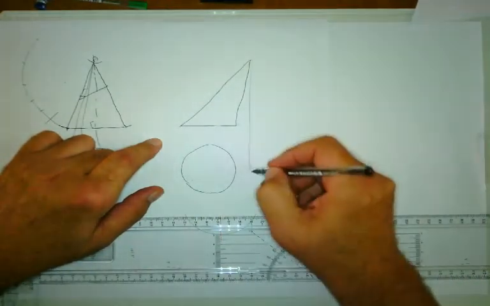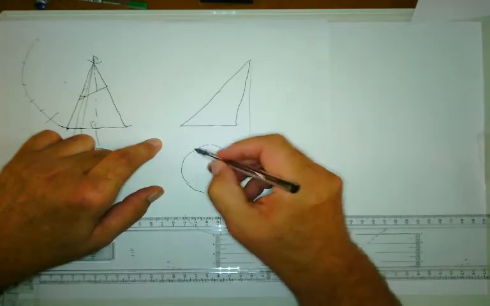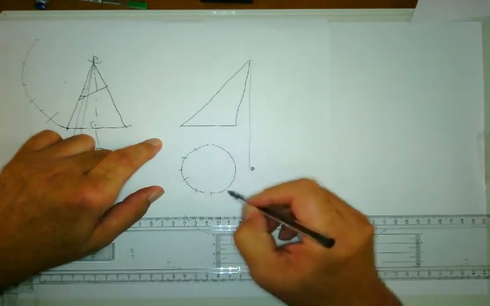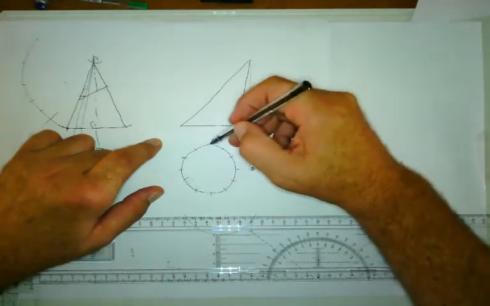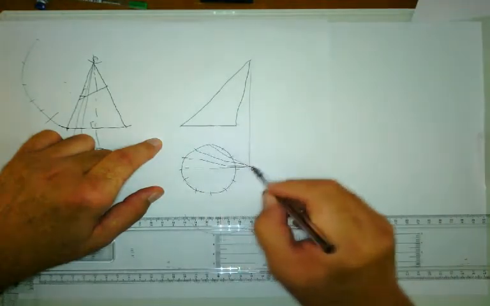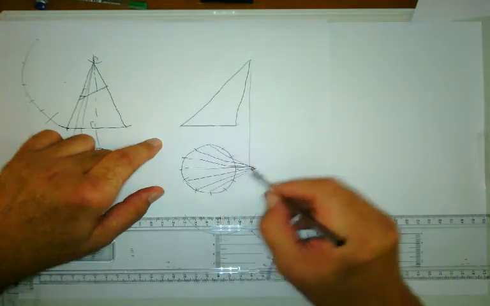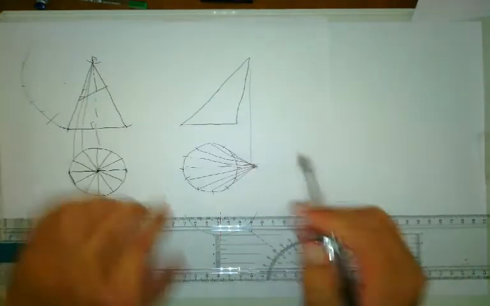And I bring my apex down right in the center, there it is. I divide this thing still into 12, like you were taught, and I connect them all to my apex. All right? Those three there you can't see because they're behind it.